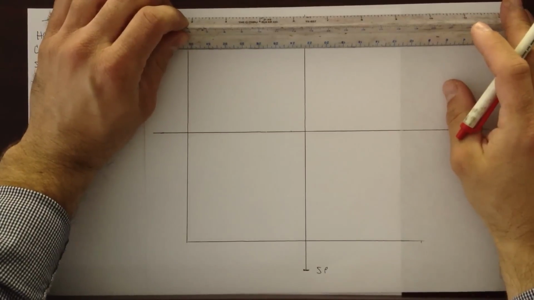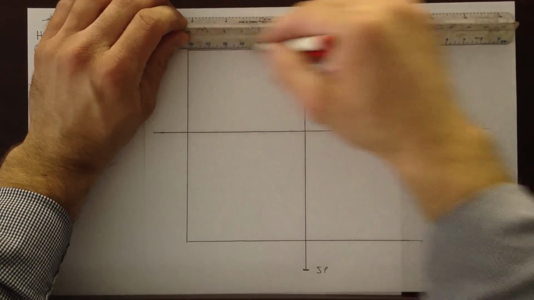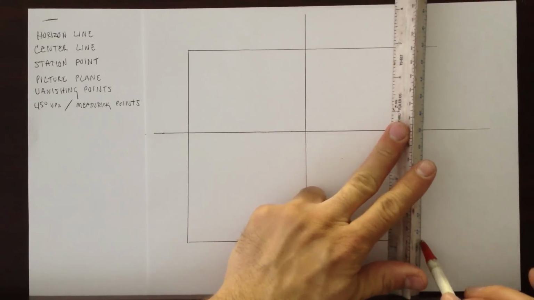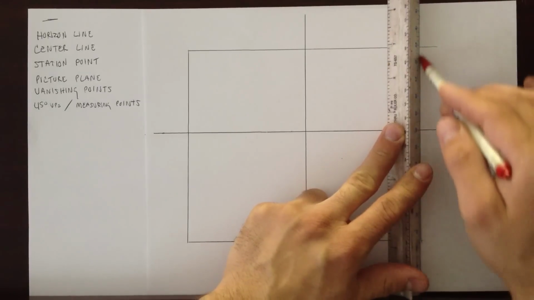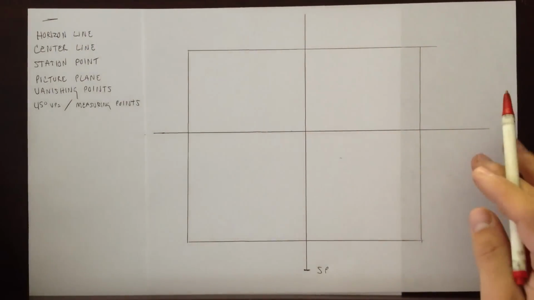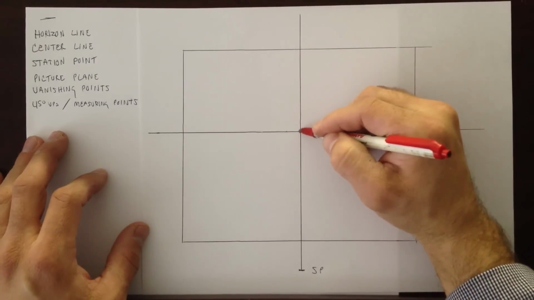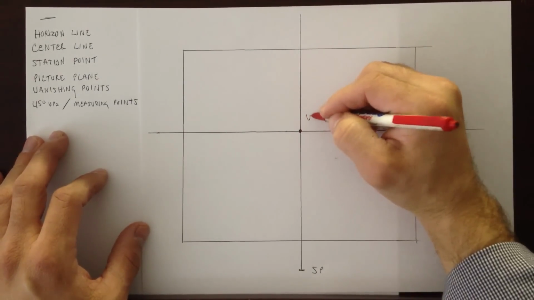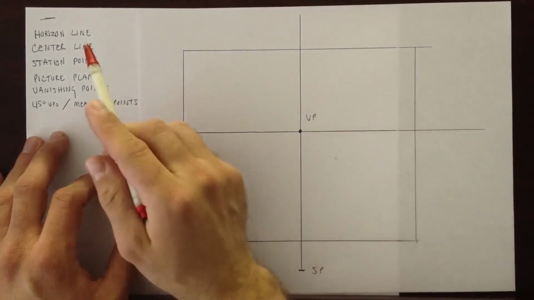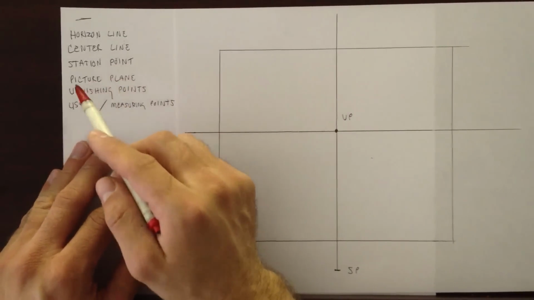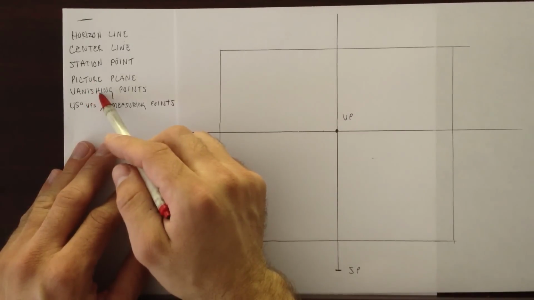So this is just a rectangle that basically represents your cone of vision as the viewer. Okay, and in 1 point perspective, we will have our singular point right here. That's your VP. So we've established horizon line, center line, station point, picture plane, vanishing point.